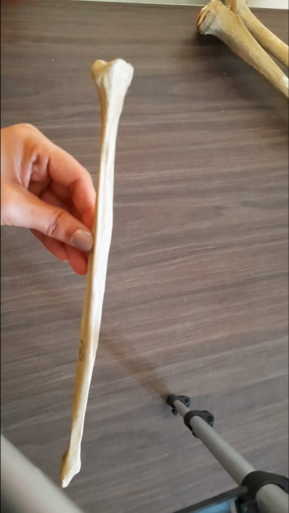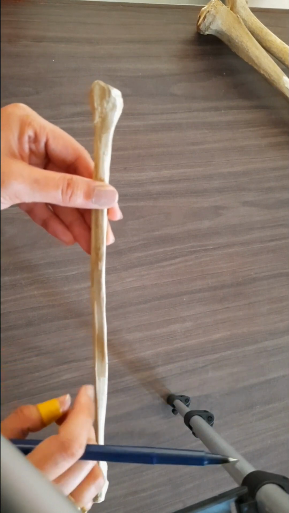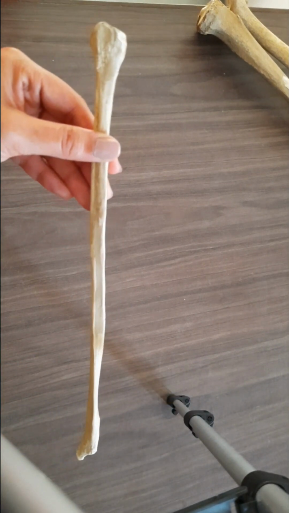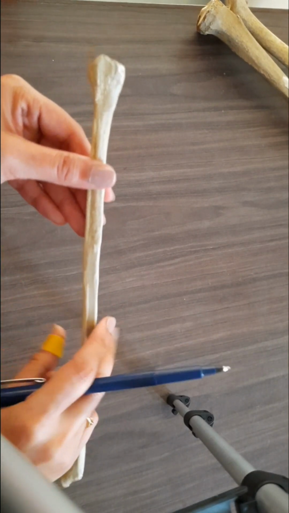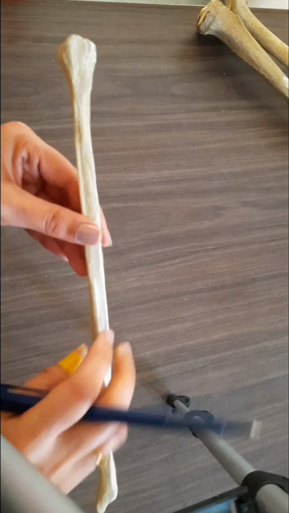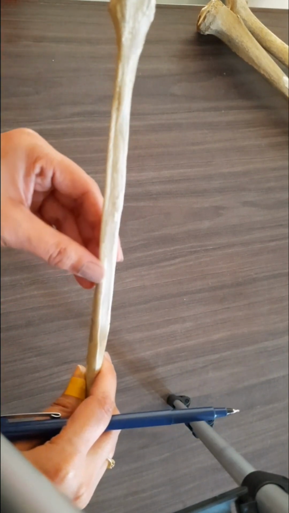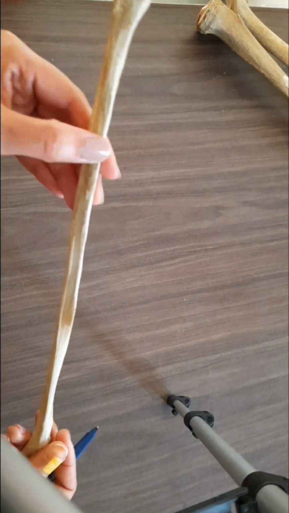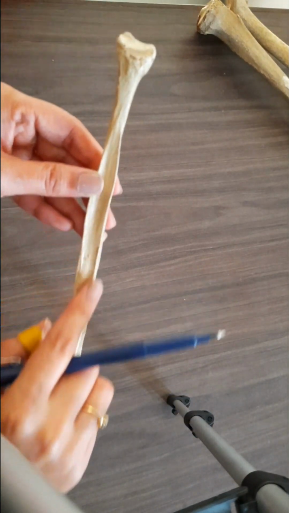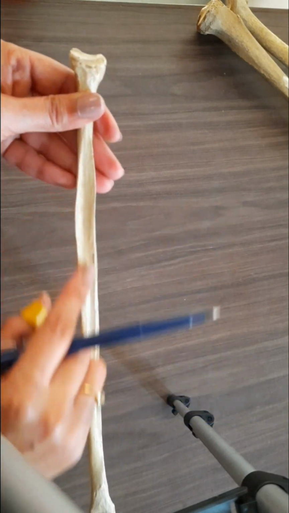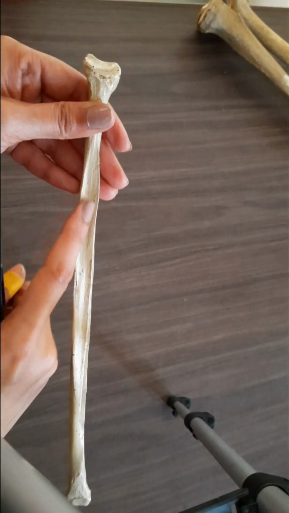Now the posterior surface is divided into two parts. Between the posterior border and the medial crest, we have two muscles, the soleus and the flexor hallucis longus. These two muscles get origin from the posterior surface between the posterior border and the medial crest. And between the medial crest and the medial border, in the groove present there, one muscle gets origin, known as tibialis posterior.